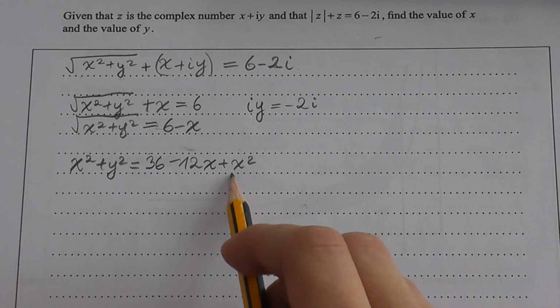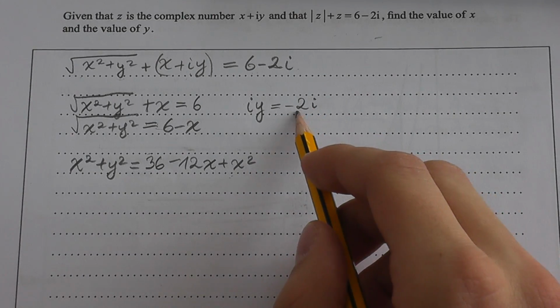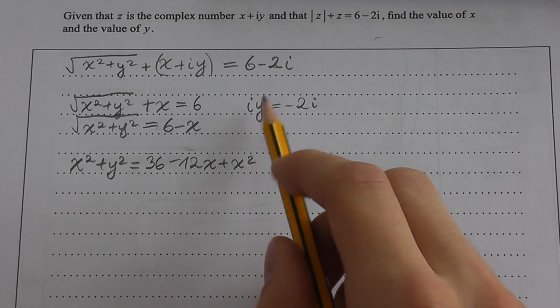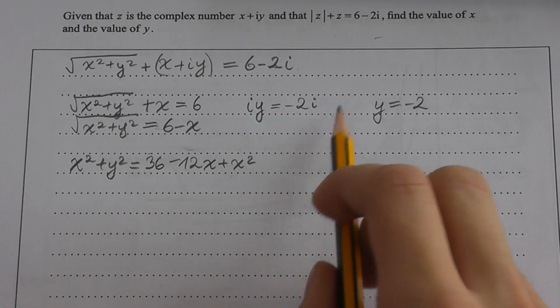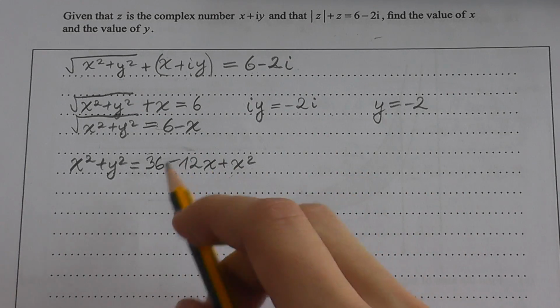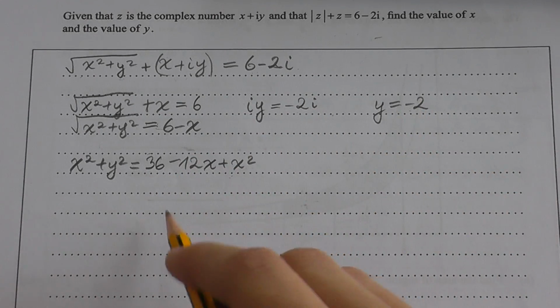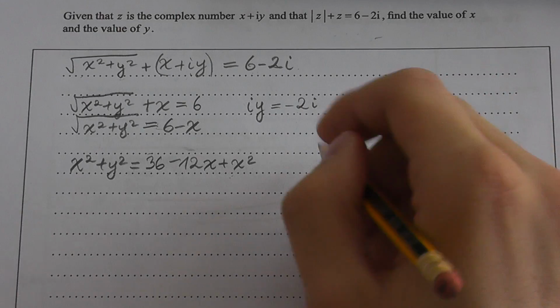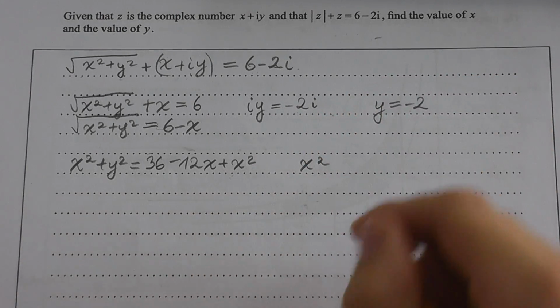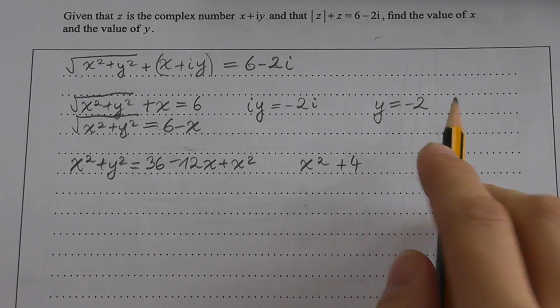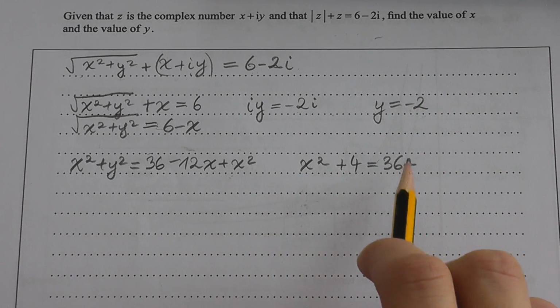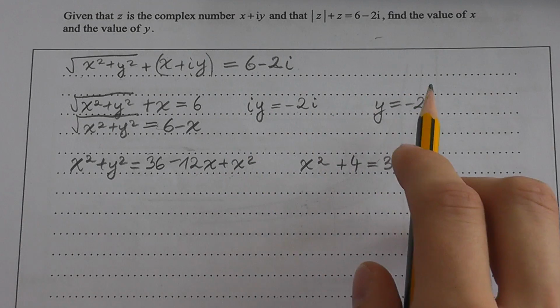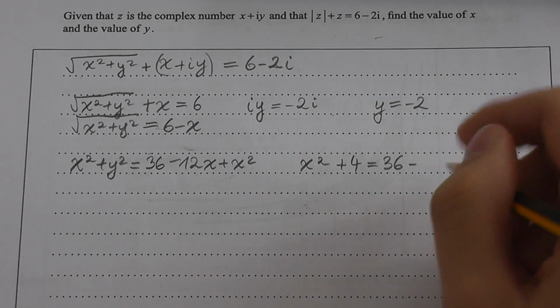You get this. And from here, we use this equation to simply get that y is equal to minus 2, because you can eliminate the i's, divide both sides by i. Then you put this y equals minus 2 into this equation to get x squared plus 4, because minus 2 squared is 4, is equal to 36. And then 12 times 2 is going to be 24.